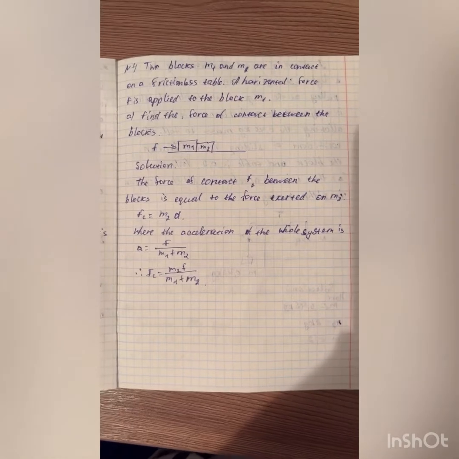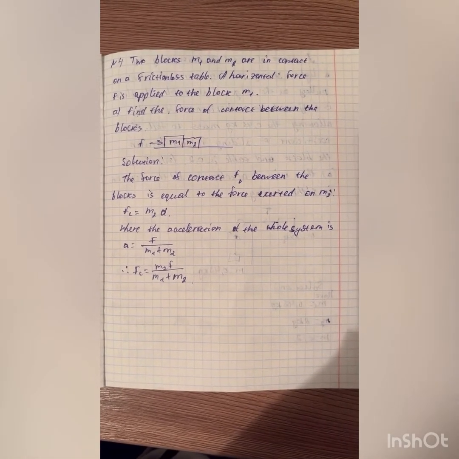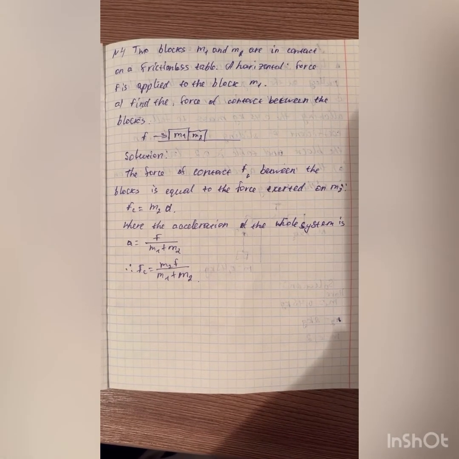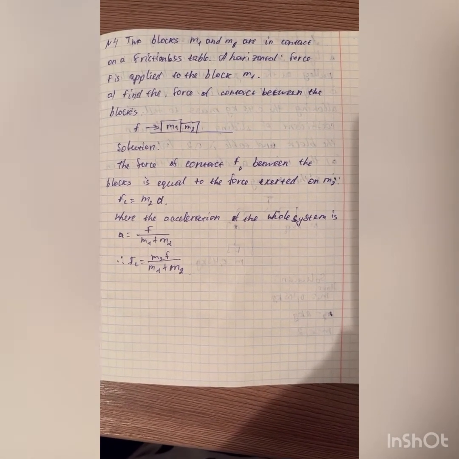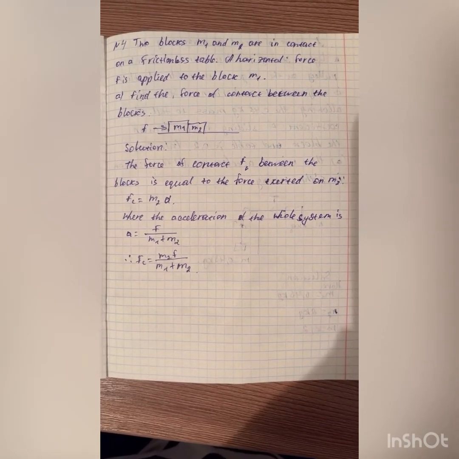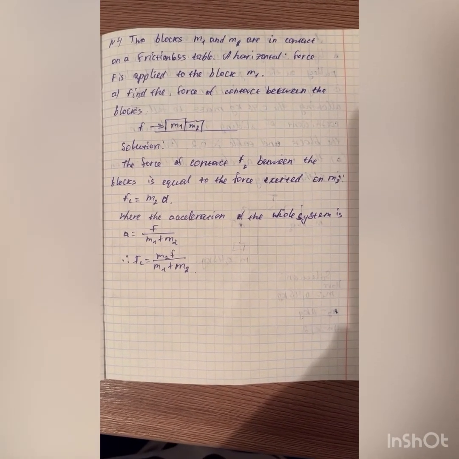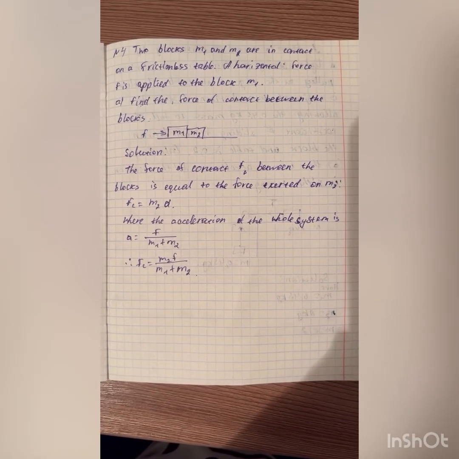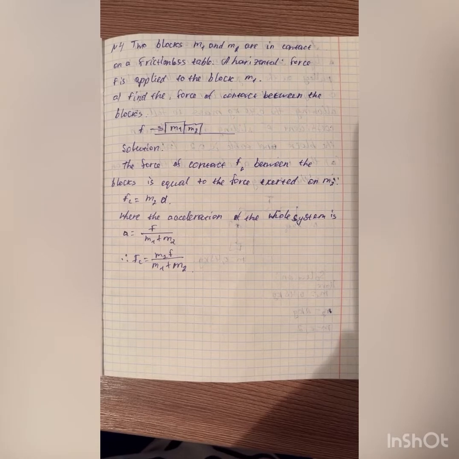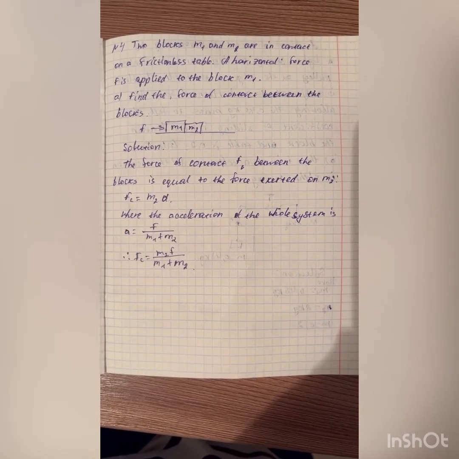And the next problem: two blocks m1 and m2 are in contact on a frictionless table. A horizontal force F is applied to the block m1. Find the force of contact between the blocks. Solution: the force of contact Fc between the blocks is equal to the force exerted on m2.